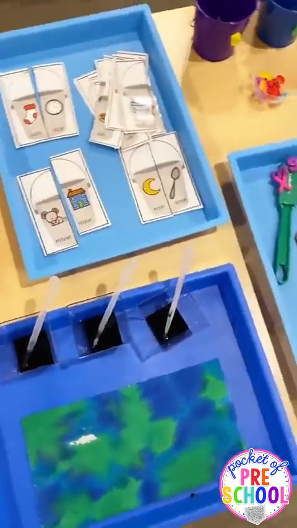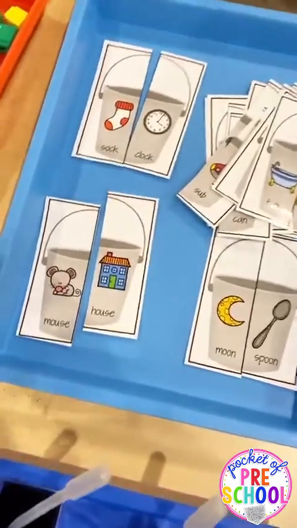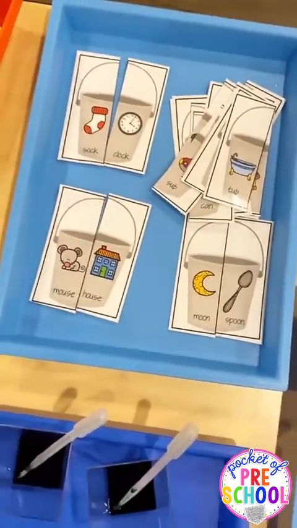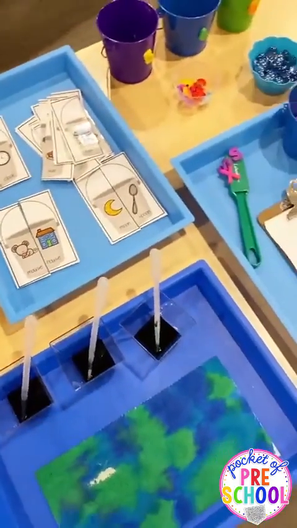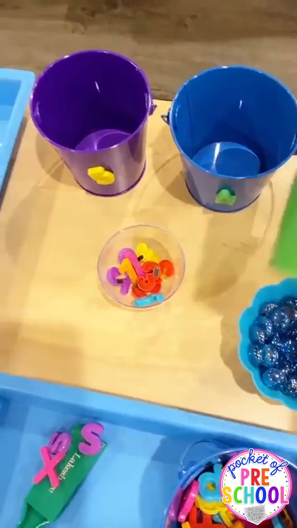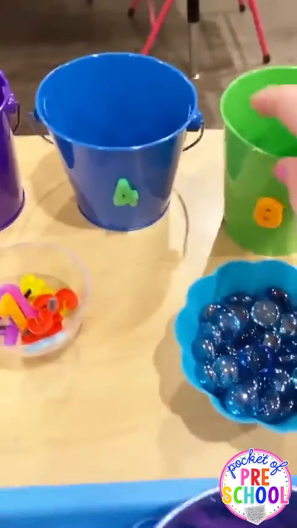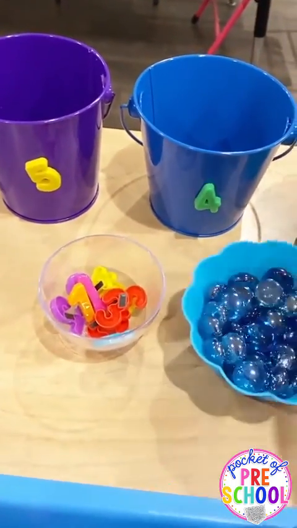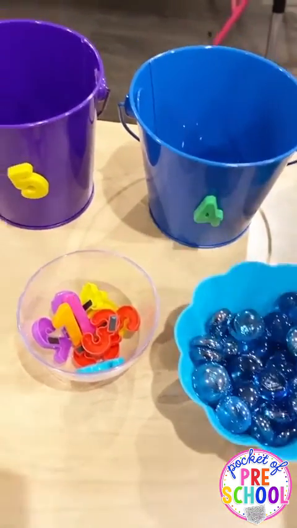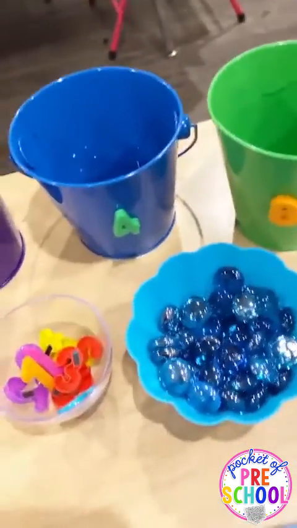For Jack and Jill Went Up the Hill, I have these pail rhymes included in the pack, which are super fun. And then I have some other fun activities for you using pails. If you have these pails in your classroom, they're magnetic. So just take some magnet numbers and put them on there, and then they can count 2, 3, 4, and put the matching amount in the pail.